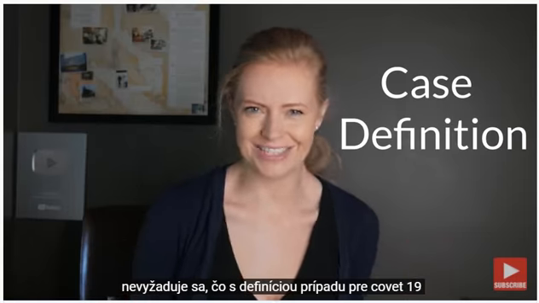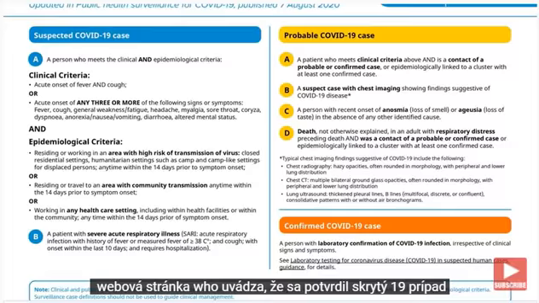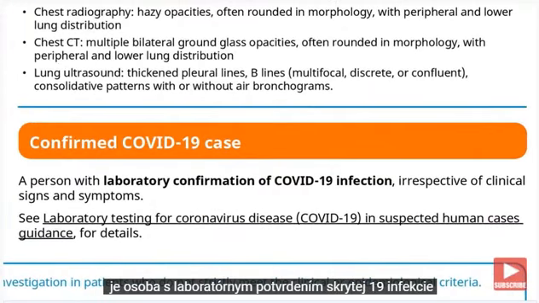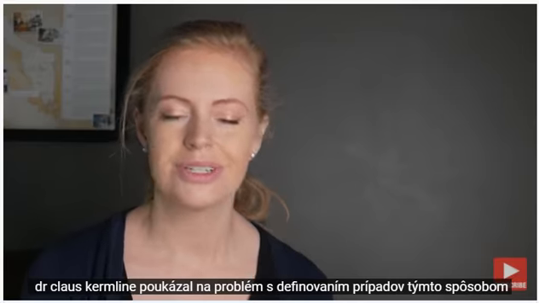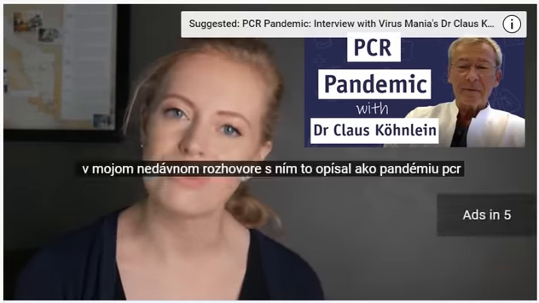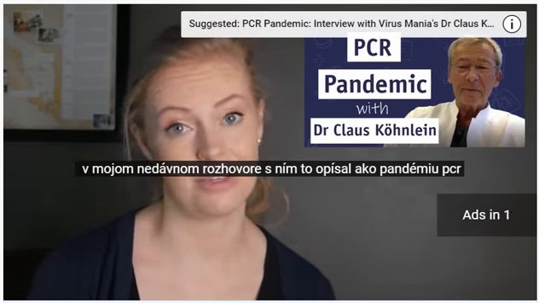What about a case definition for COVID-19? The WHO website states that a confirmed COVID-19 case is a person with laboratory confirmation of COVID-19 infection, irrespective of clinical signs and symptoms. Dr. Klaus Kernlein pointed out the problem with defining cases this way in my recent interview with him. He described it as a PCR pandemic.